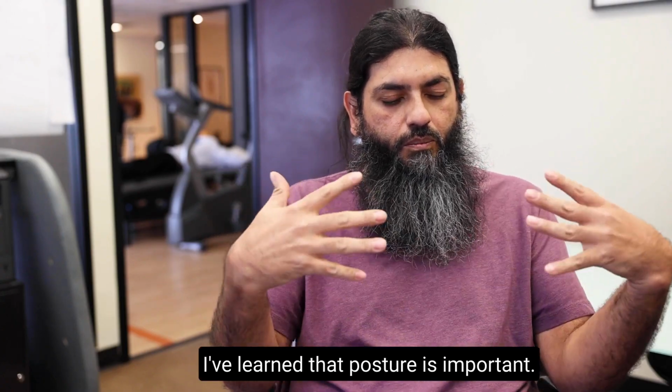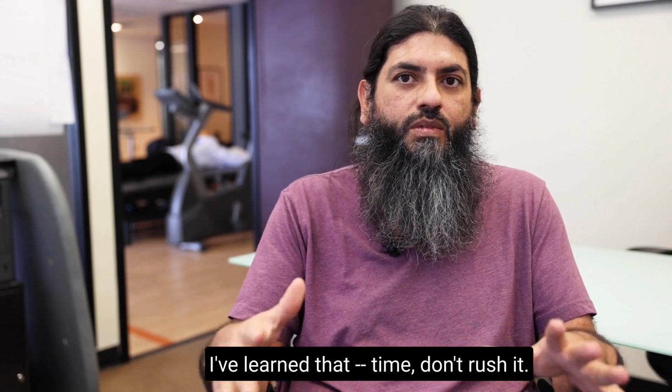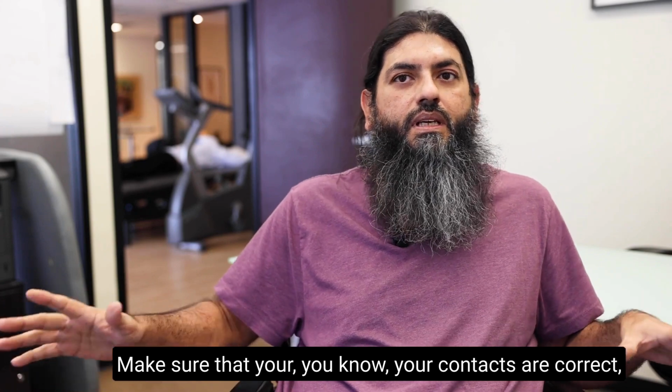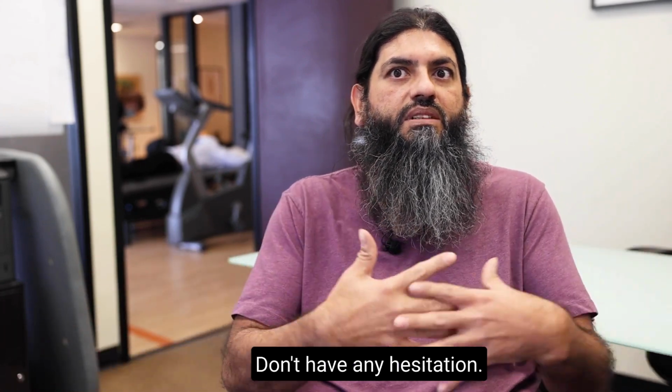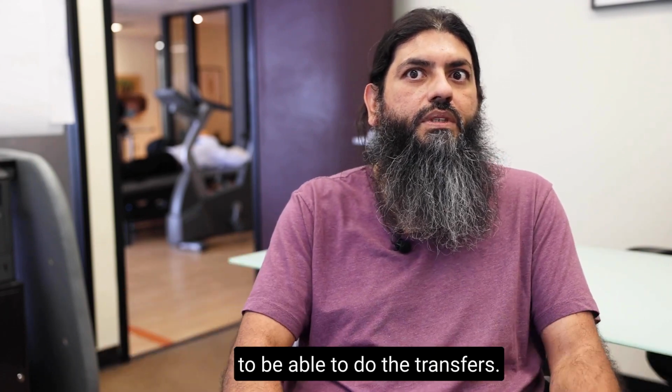I've learned that posture is important. Take your time, don't rush it. Make sure that your contacts are correct, and that you're confident when you're doing the transfers. Don't have any hesitation. Have faith in yourself that you're going to be able to do the transfers.